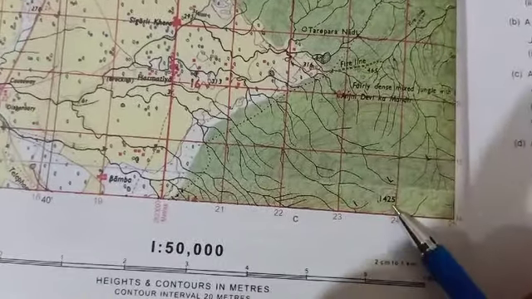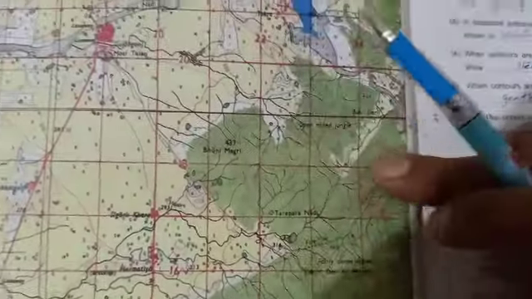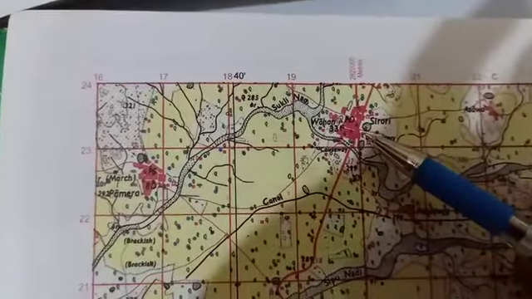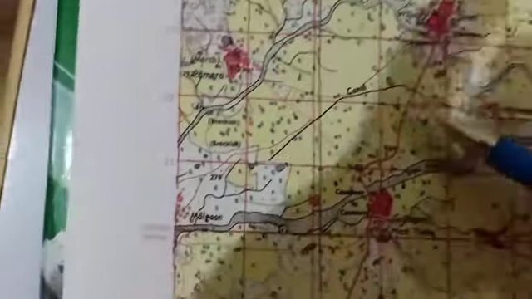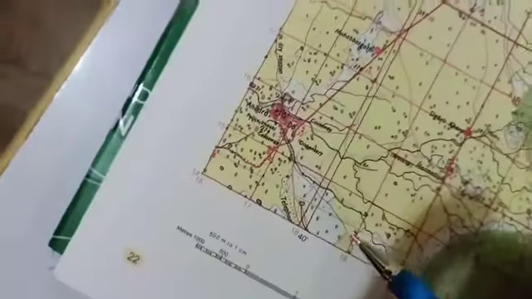Then again, the height is mentioned over there. This entire green area shows forest areas. Then again, some other settlements are found. A good number of blue dots are found, and along with them some green trees are also represented.